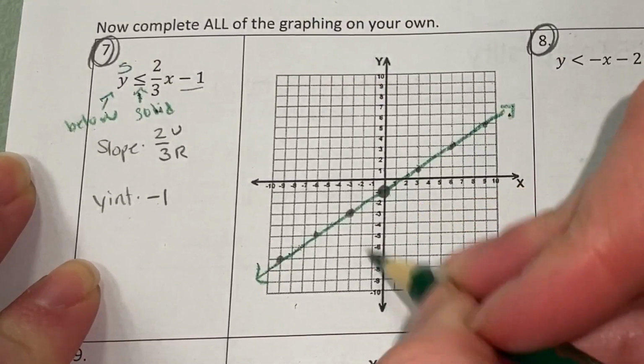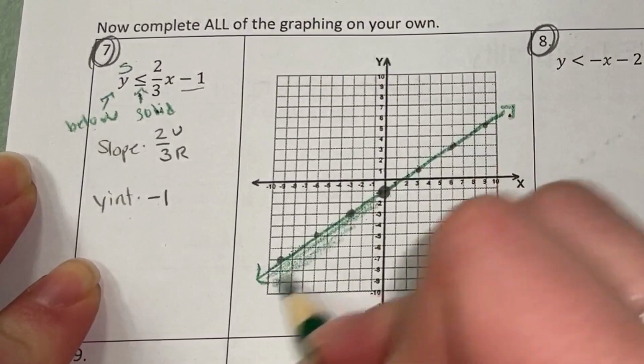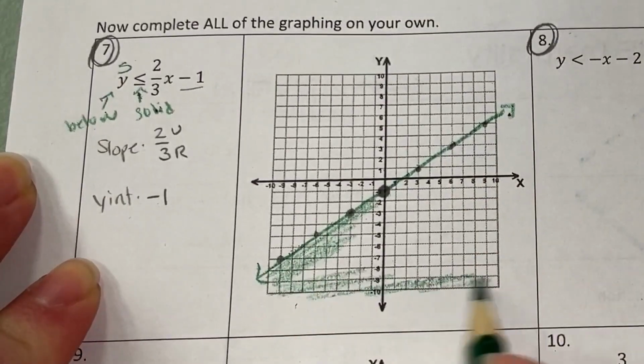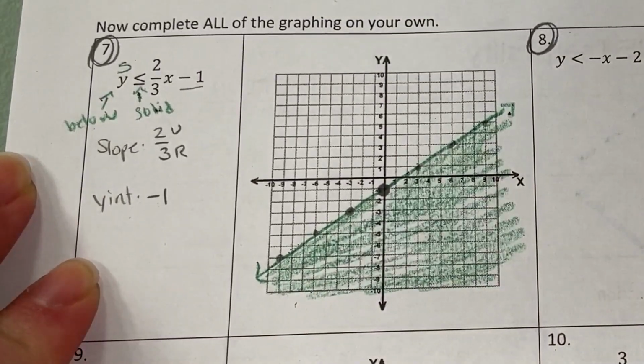I'm shading all the y's below that y-intercept. And make sure you cover the whole box. Sorry, my shading got a little sloppy.